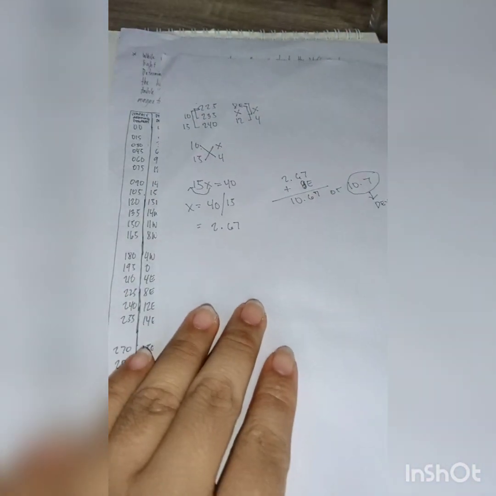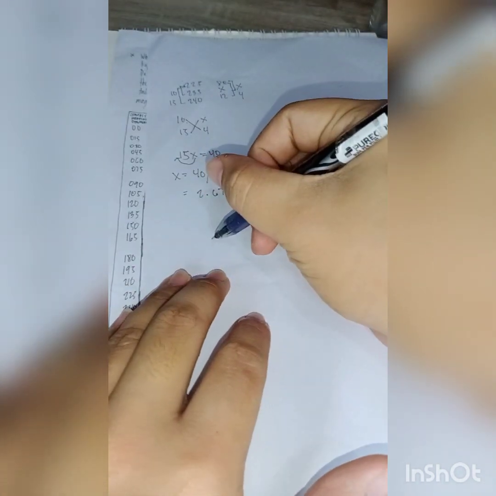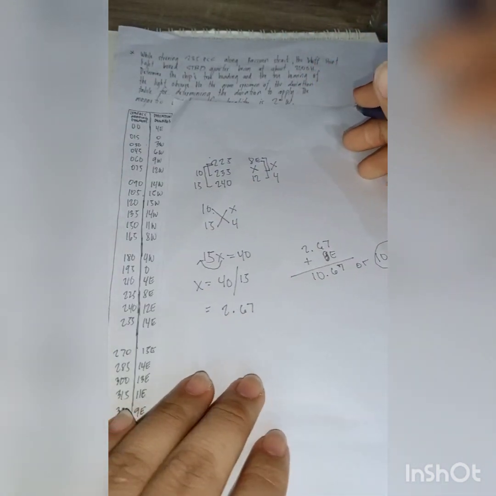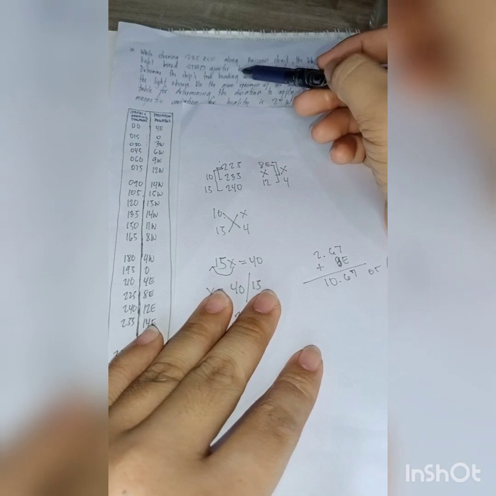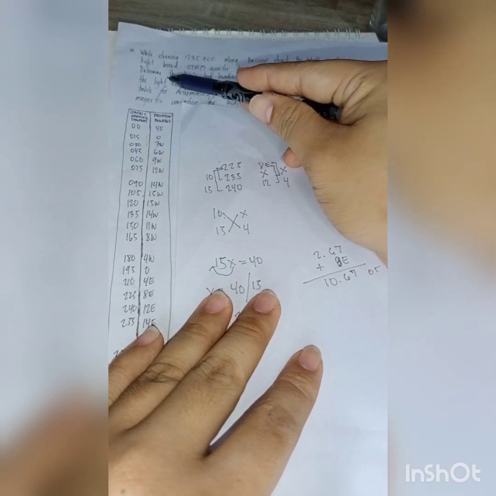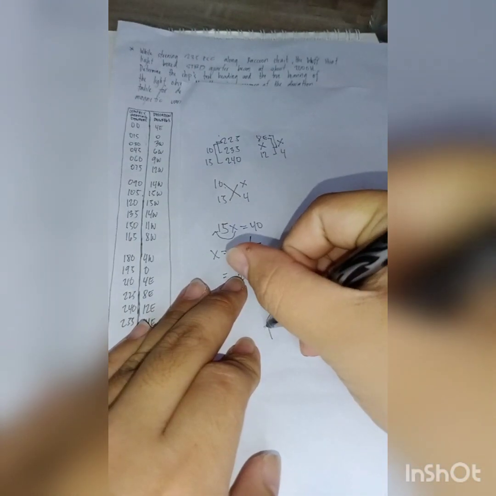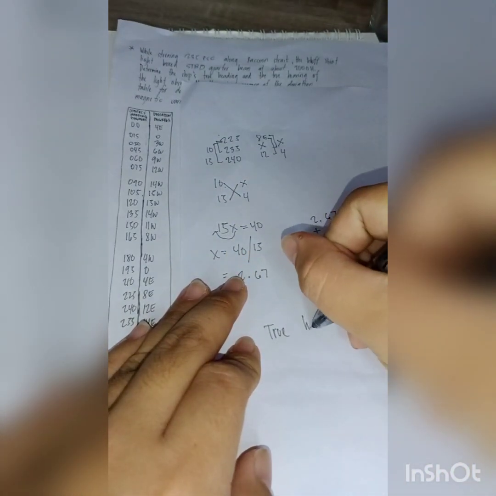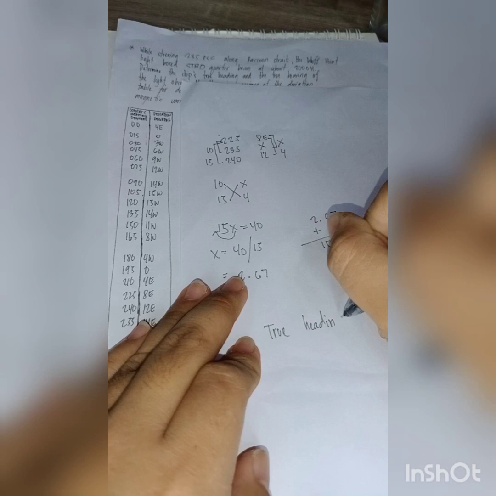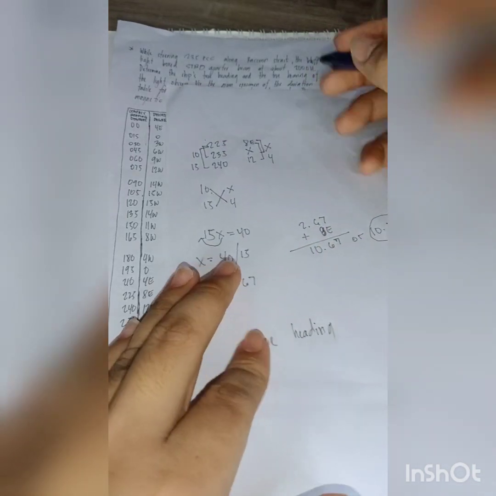Now we must determine the ship's true heading and the true bearing.